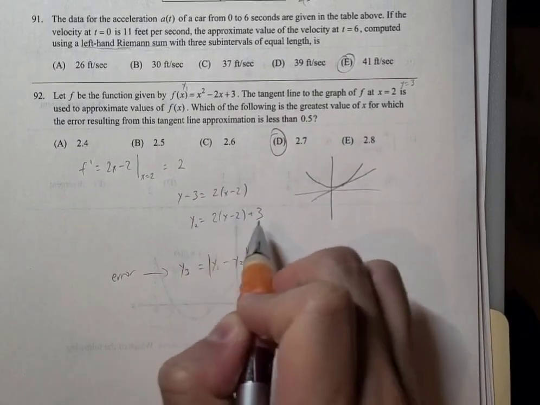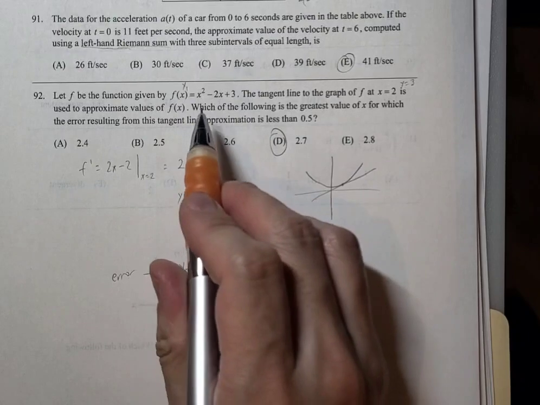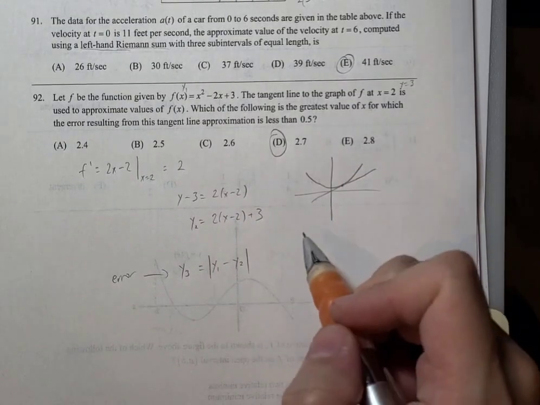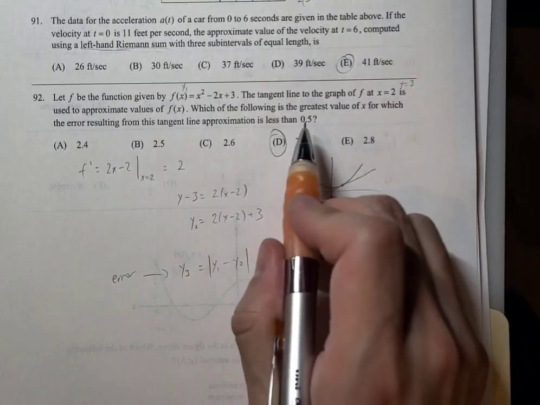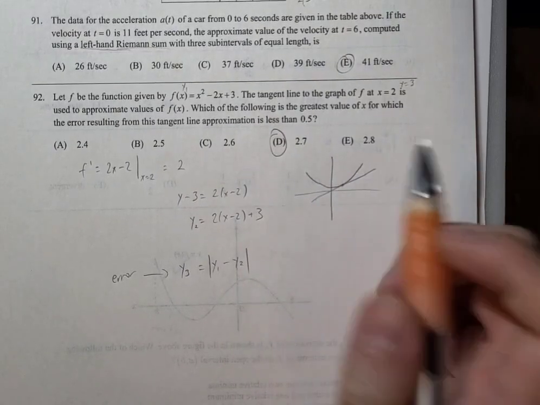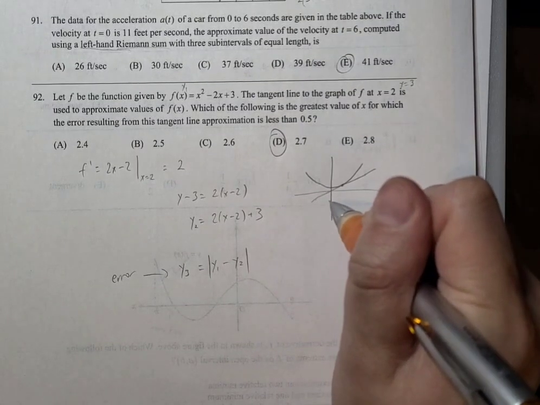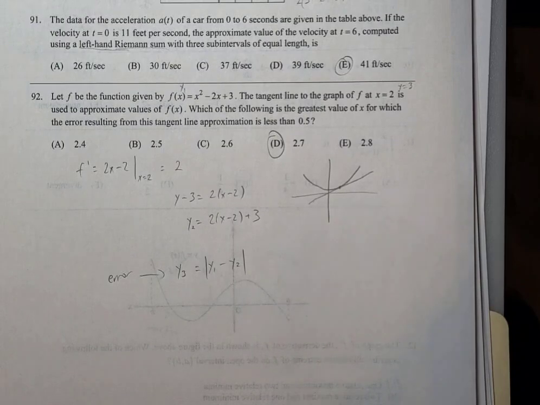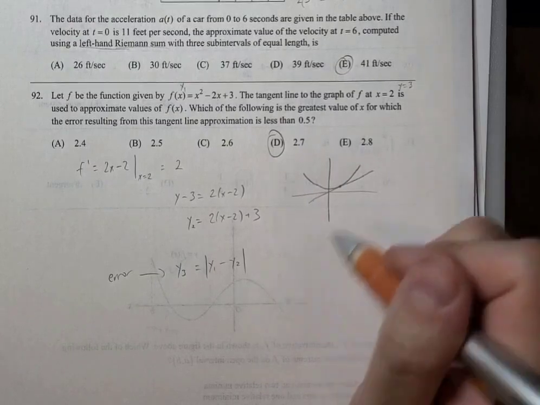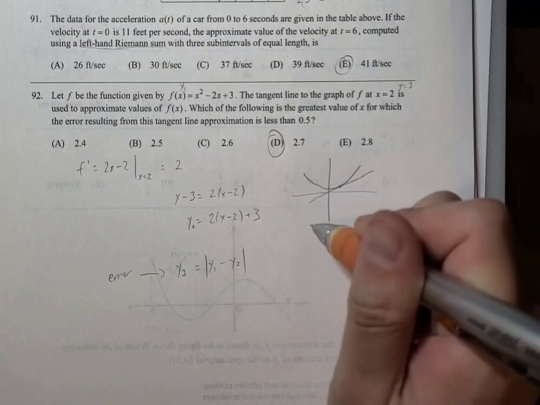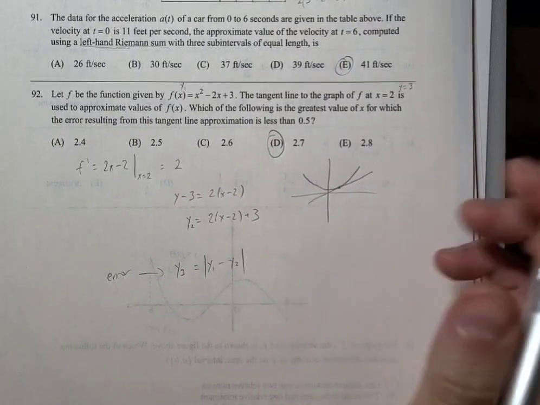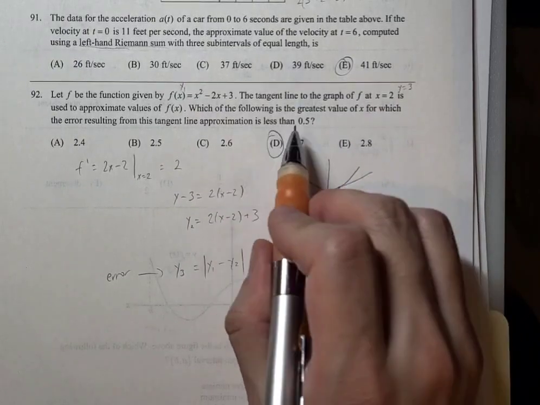So we found our tangent line, we subtract it from the original function, and I take the absolute value because it doesn't matter if the error is negative or if it's smaller or bigger. I just care that the error is less than 0.5. Sometimes if it's an overestimate, there we go, that's the word I'm thinking, then the error would be on one side. If it's an underestimate, the error would be on the other side of the x-axis. So that's why I put the absolute value sign, because I don't care if it's an overestimate or underestimate. I just care that the absolute value of the error is less than 0.5.